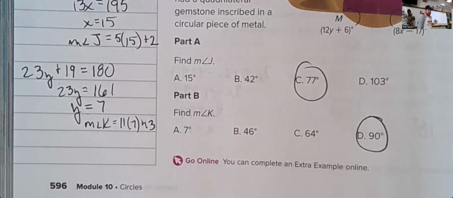Cool. All right. So your final regular assignment, you'll have one tomorrow, but it'll be a review. We're going to do 1 through 9 odds, and 13 through 31 odds, skipping all the proofs.